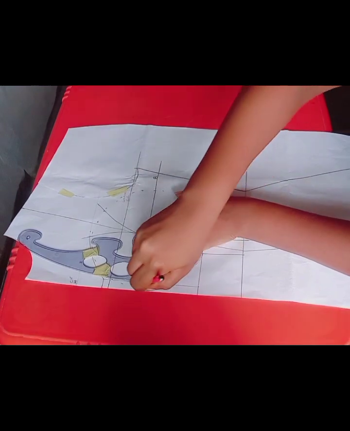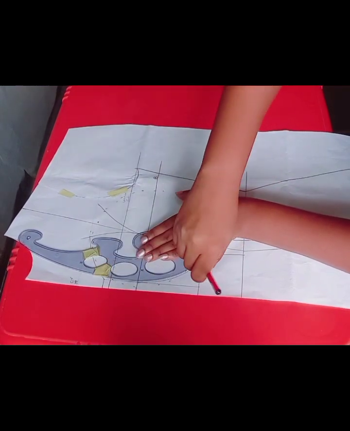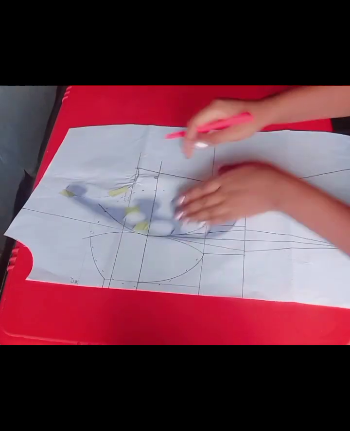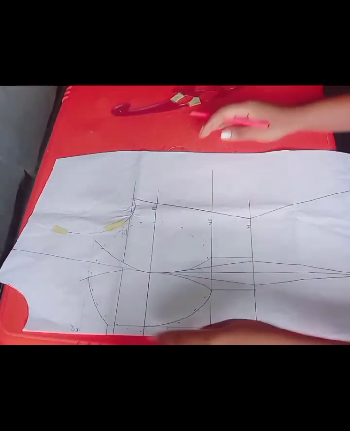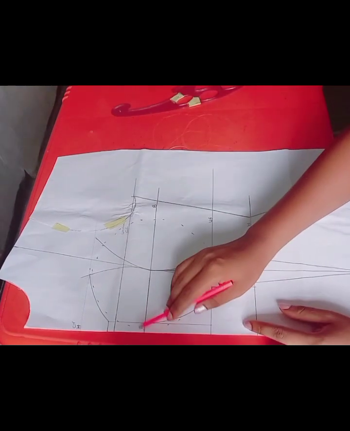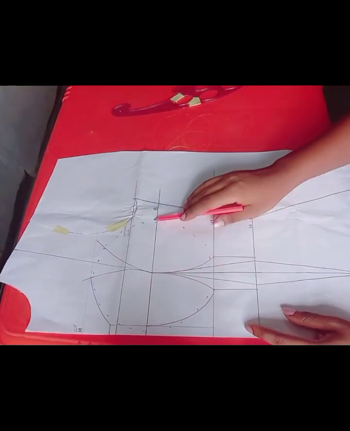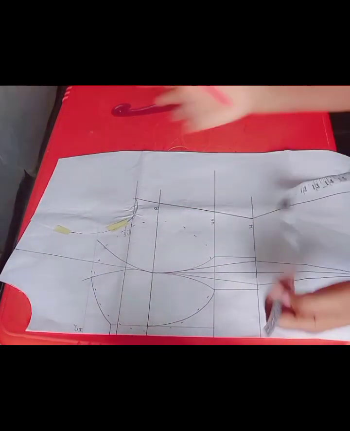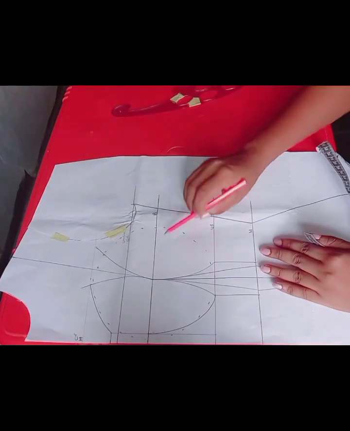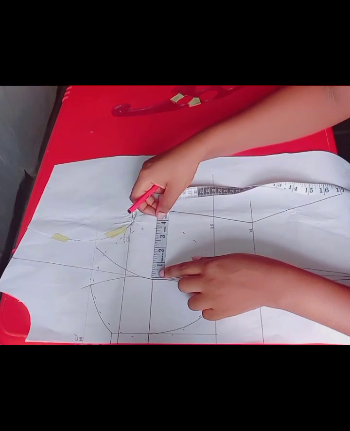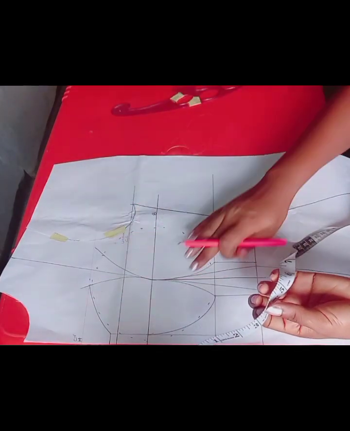So guys, the idea of making a corset is not usually easy. It can take time, but you need to understand it, and understanding goes a long way to help you draft a very nice corset, because after drafting it you'll be proud of yourself, and when you finish sewing it, it comes out nice, you will even be more proud of yourself. So that is why I will encourage you to just take your time and follow this video.